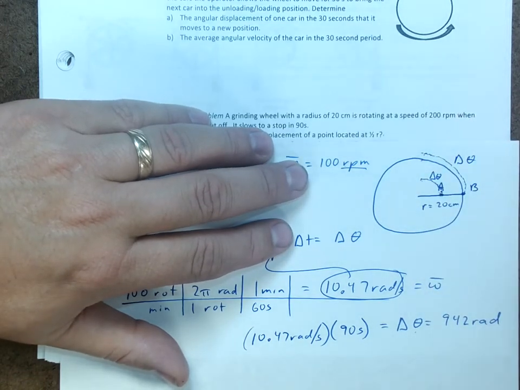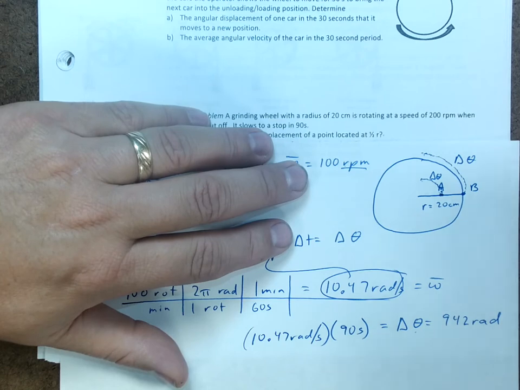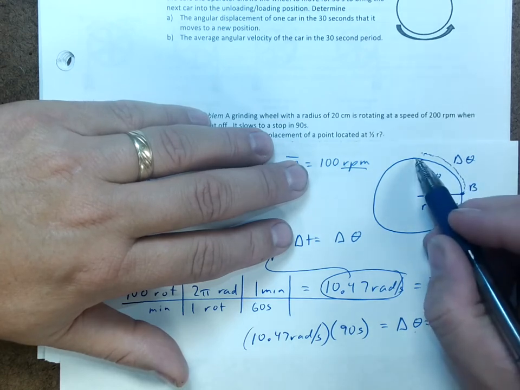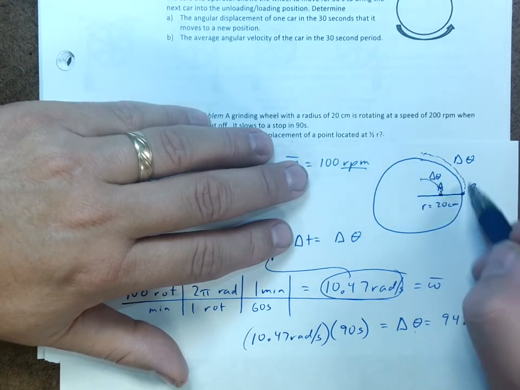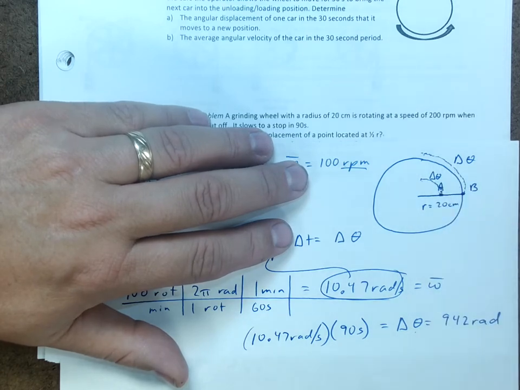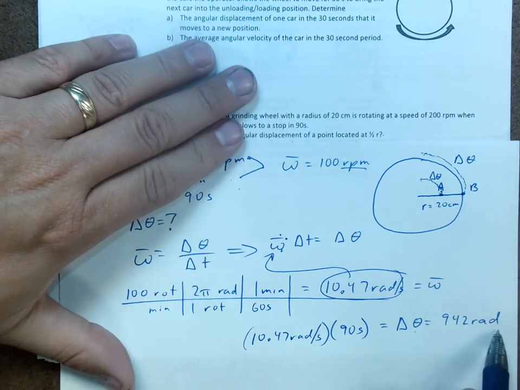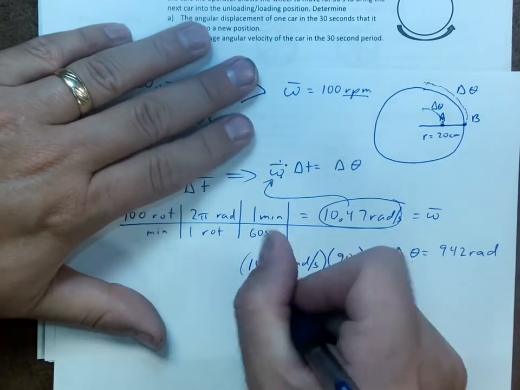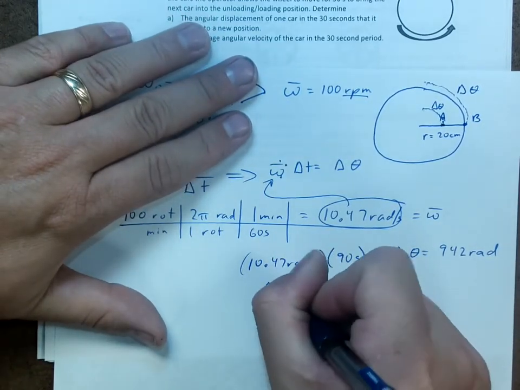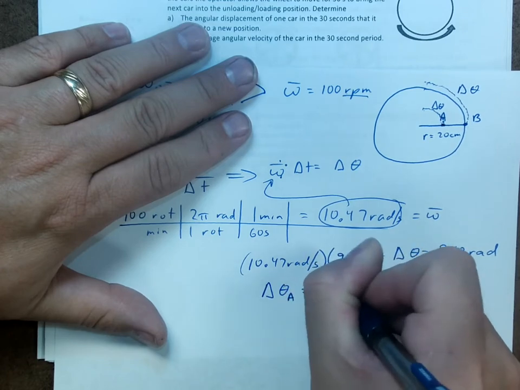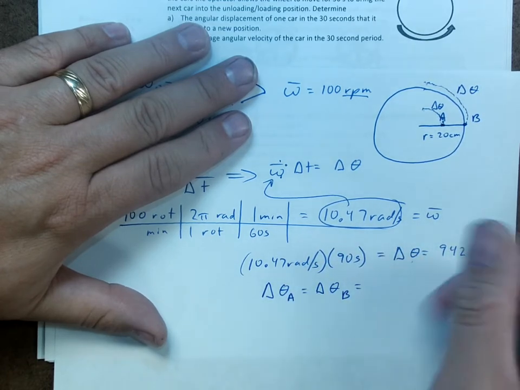those are the same angle. If you rotate this wheel through a quarter turn, both point A and point B would rotate through 90 degrees. So this answer we found for the angular displacement of 942 radians, that is the angular displacement of A, and it is also the angular displacement of B.